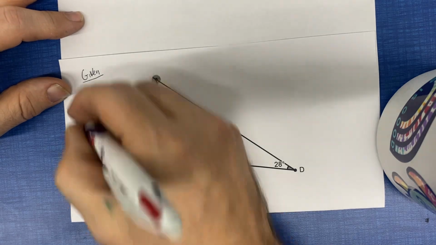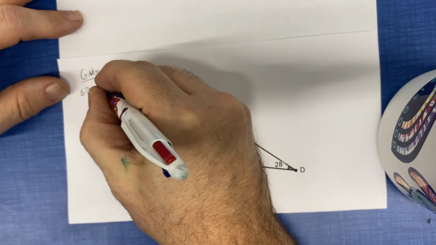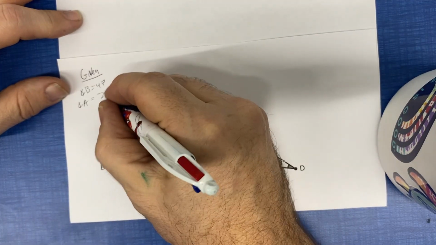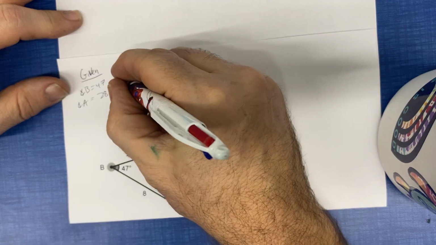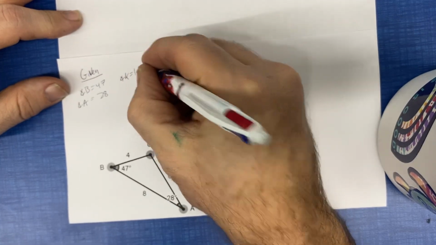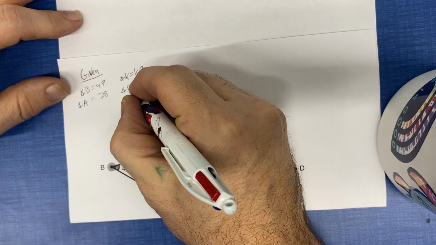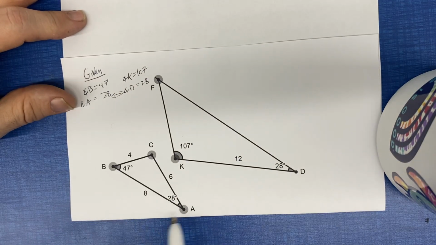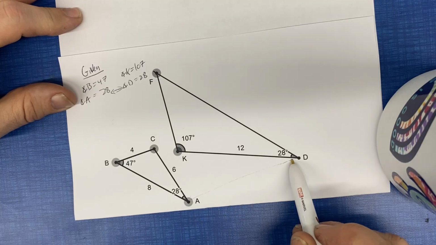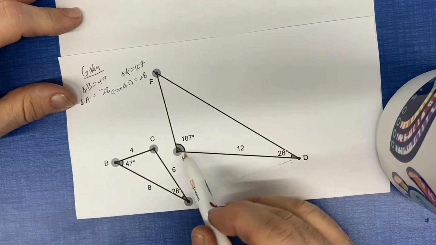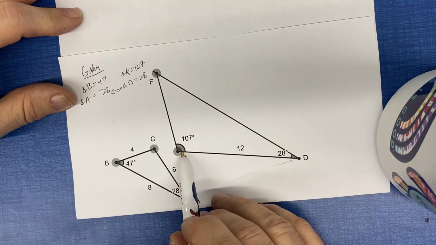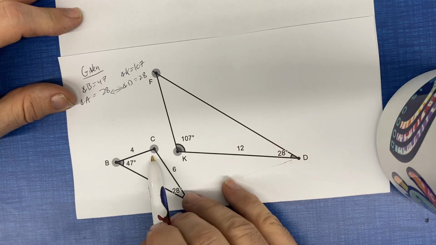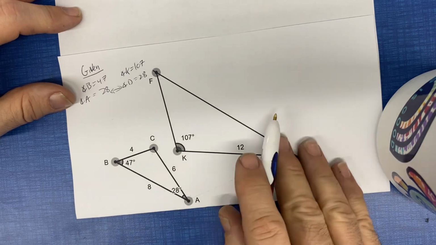So given, I have angle B is 47, angle A is 28, angle K is 107, and angle D is 28. Well, I have one set of angles that's corresponding, so that means that A and D would be corresponding. What I don't know is if F and K, or F and C, F and B, or K and C are the same. They look like they are the same, but I need to figure that out.